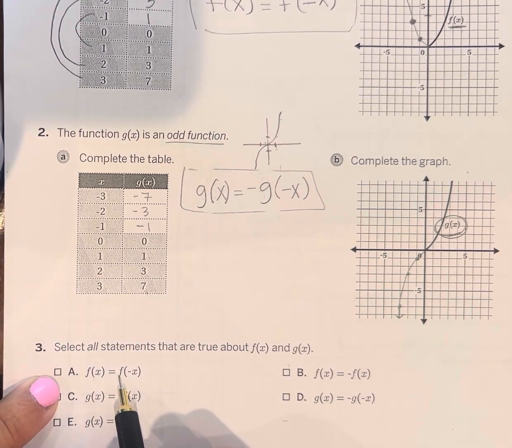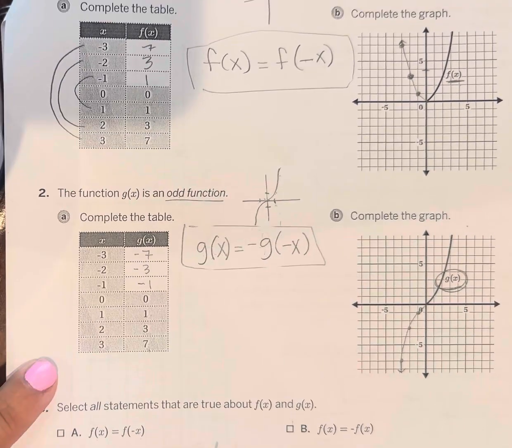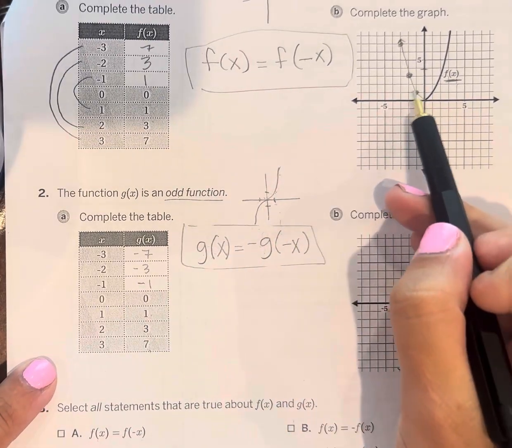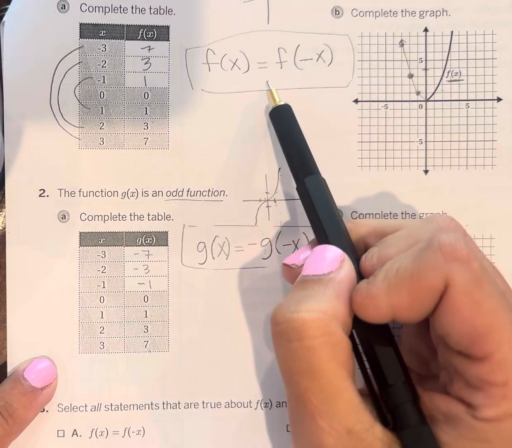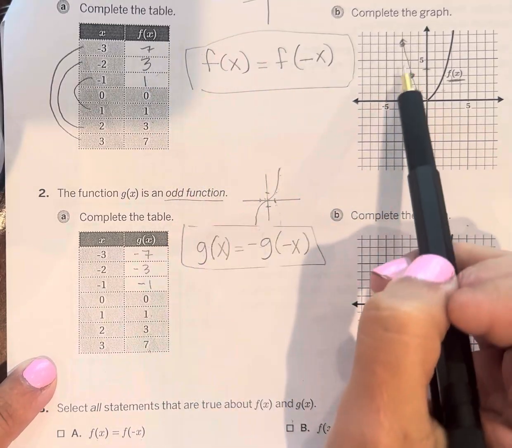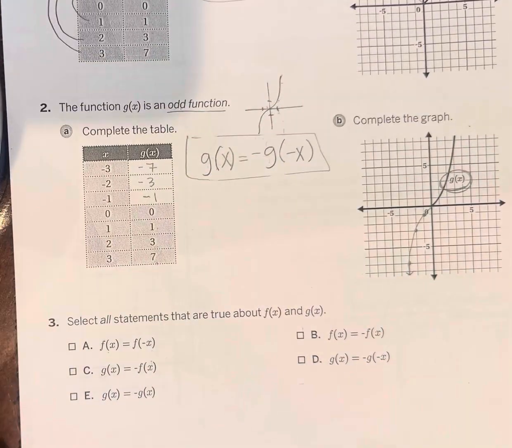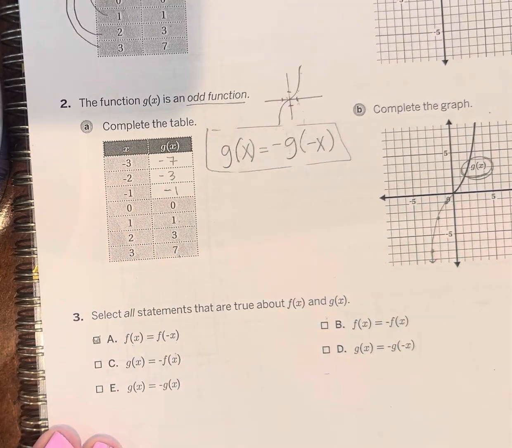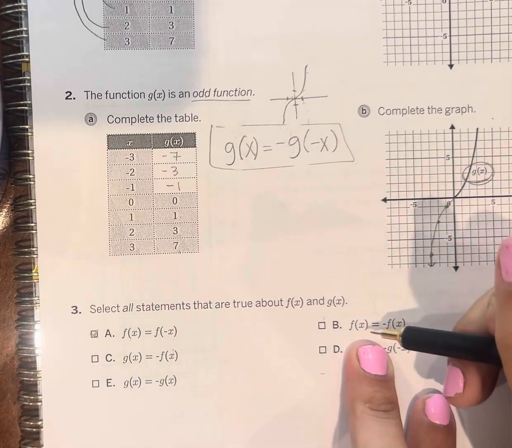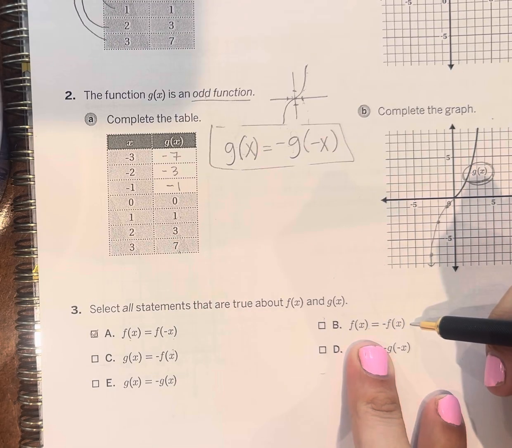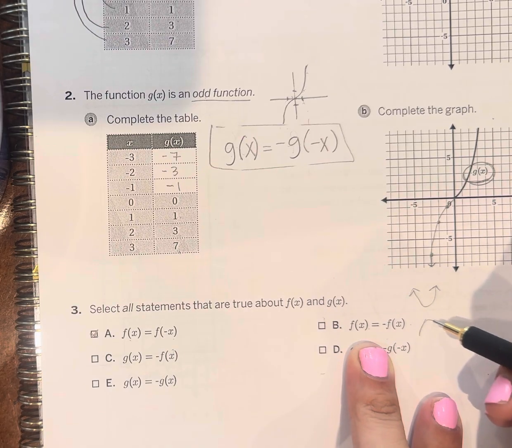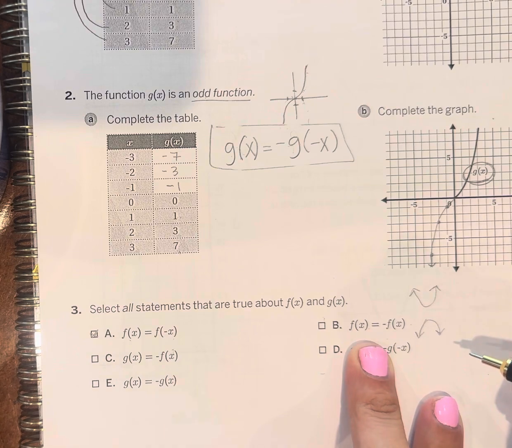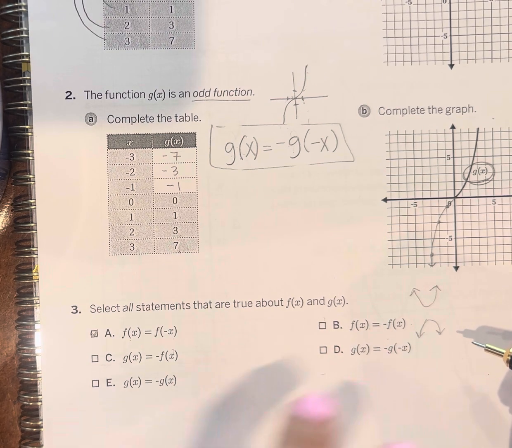So this one, f of x equals f of negative x, it does, all right? This function is the same as when you flip it horizontally. That's what that statement says. And actually, we made the function so that this would be true. So that one is definitely true. For B, is f of x the same as negative f of x? Meaning if I were to take f of x, which was this U shape, and flip it vertically, would it be the same? Absolutely not. It would not be the same.